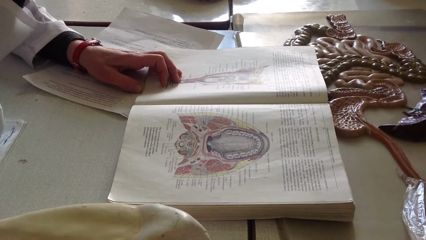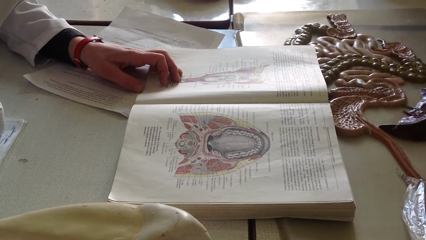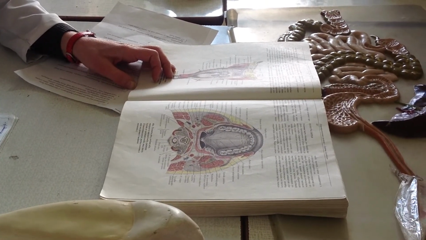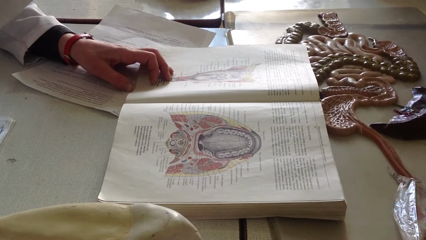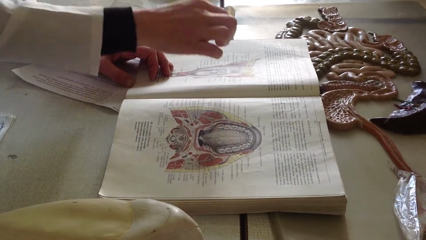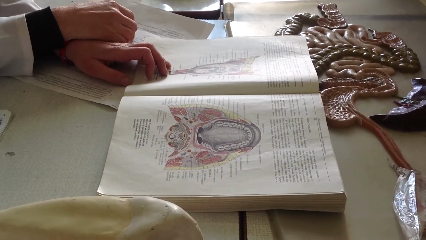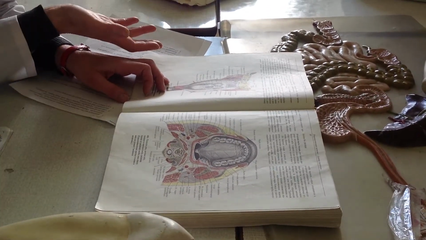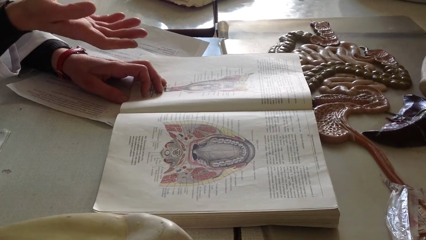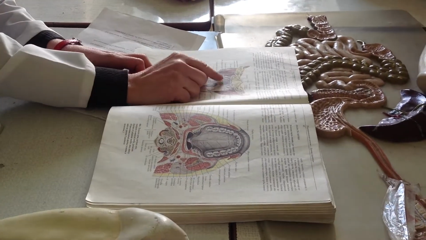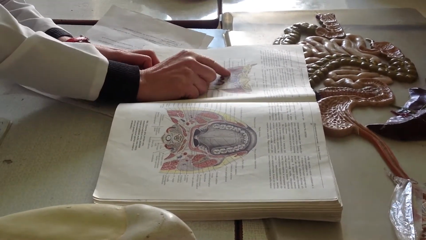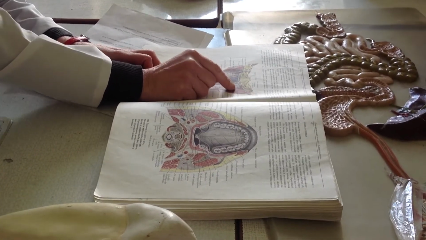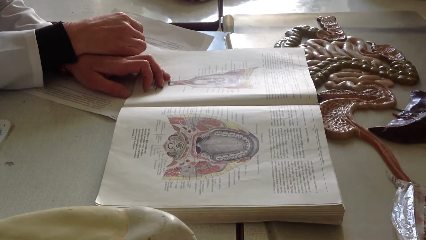On the roof of the pharynx, the superior wall, from where it starts, from the occipital bone, on the roof and posterior wall of the nasopharynx, is located a lymphatic tonsil, which is called the pharyngeal tonsil, unpaired. Around the tubal orifices, openings, are located also lymphatic tonsils. They are called tubal tonsils.